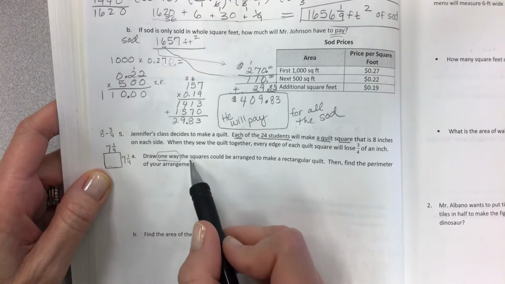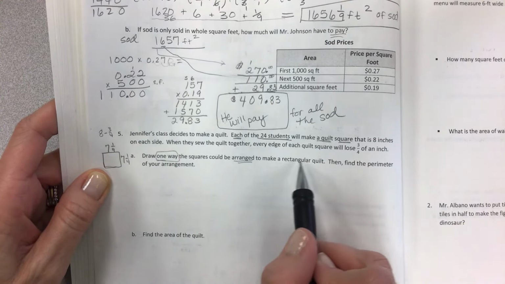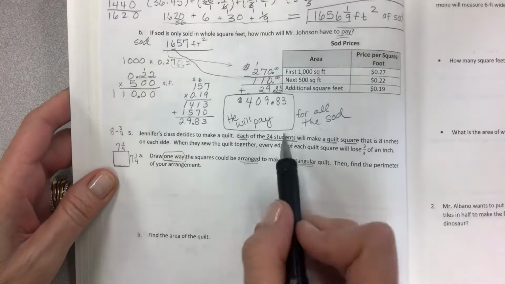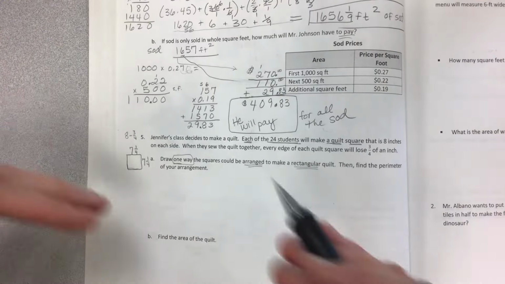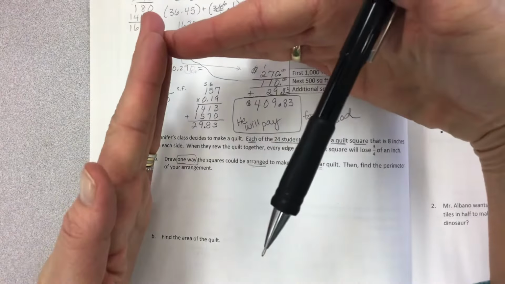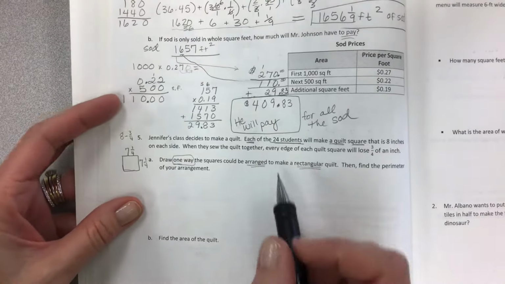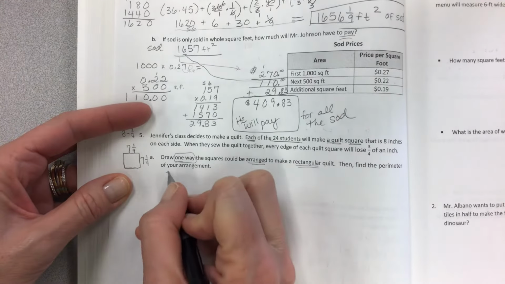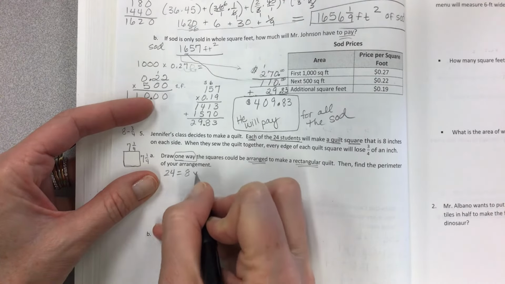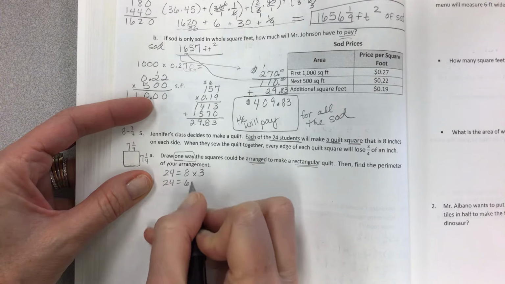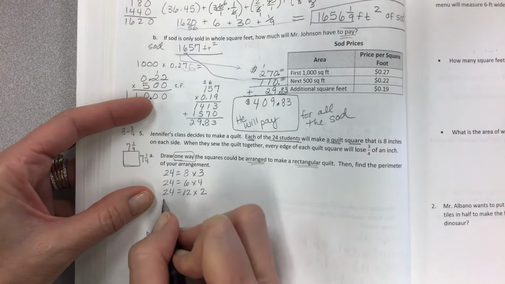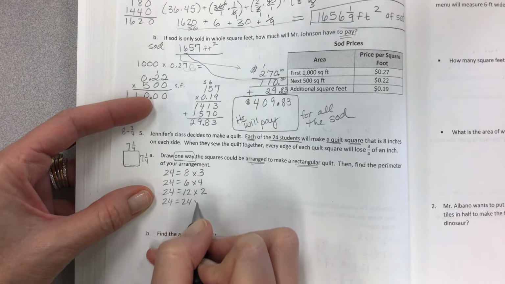Now it says here we have options. Draw one way the squares could be arranged to make a rectangular quilt. First of all, what are some ways that you can get 24 squares in an array? You guys remember how to do arrays. It's like rows and columns. If you're trying to make a rectangular figure, you could have 8 times 3. You could also have 6 times 4, 12 times 2, or 24 times 1.